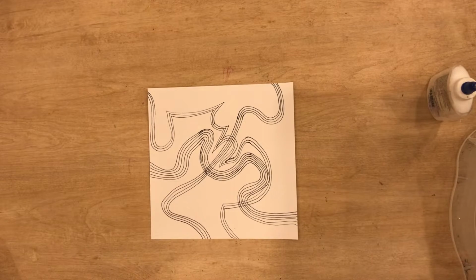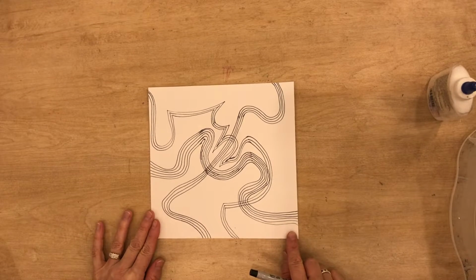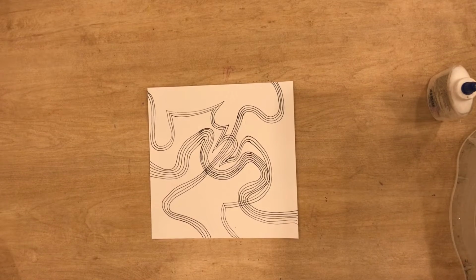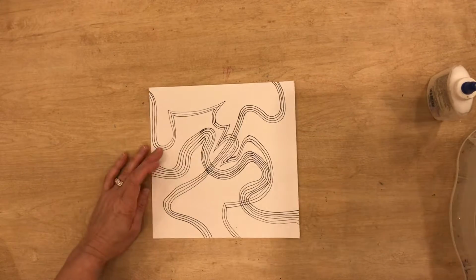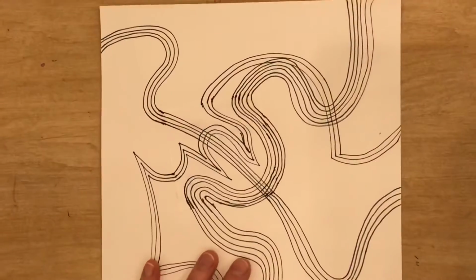Now that I am done continuing my lines, I want you to notice it's not as easy to find my square as it was before. The square is kind of hidden. Now, if I bring this in, I want to show you something.